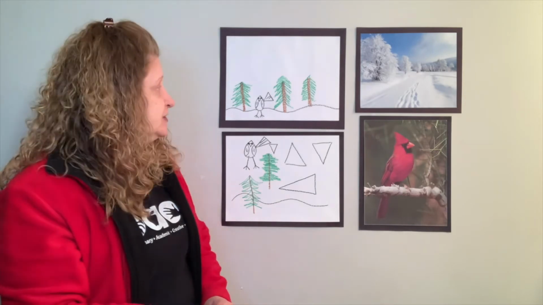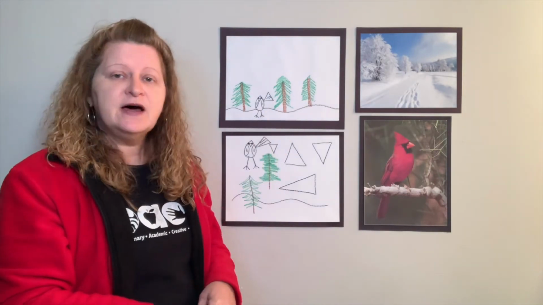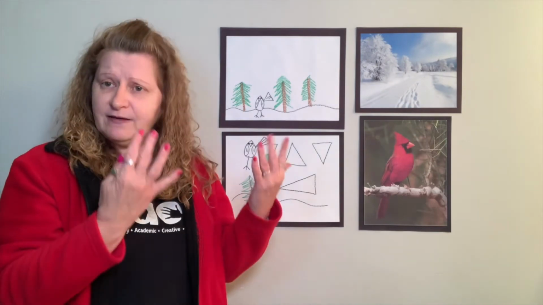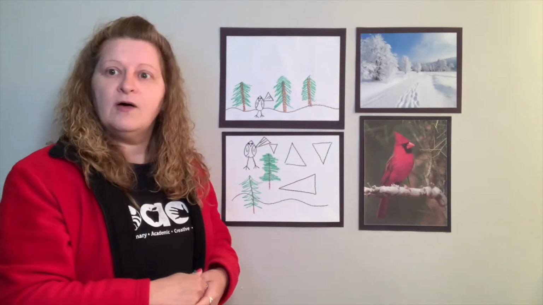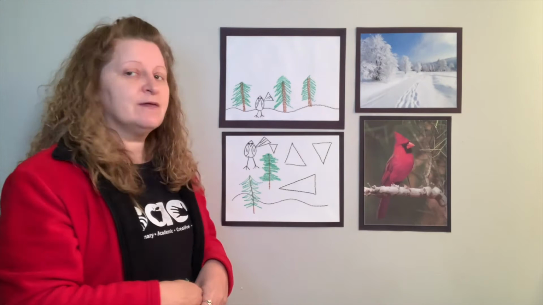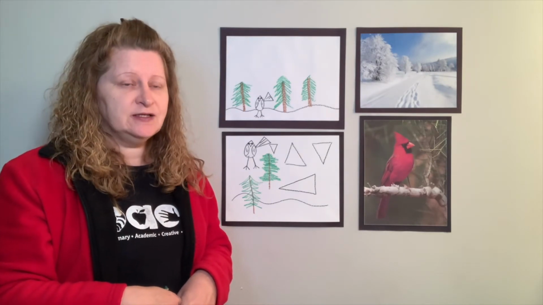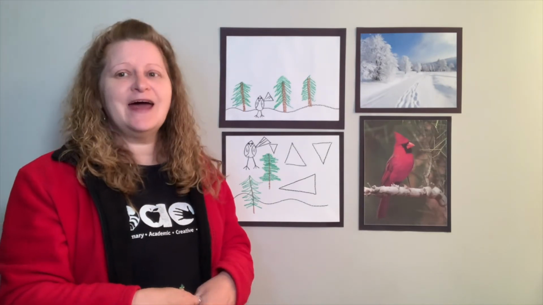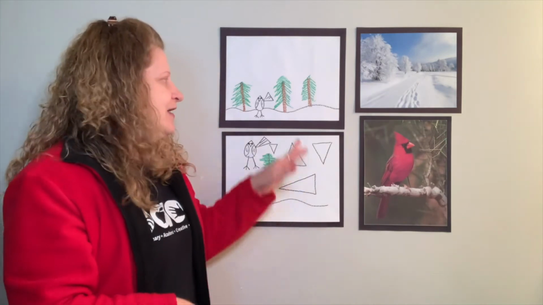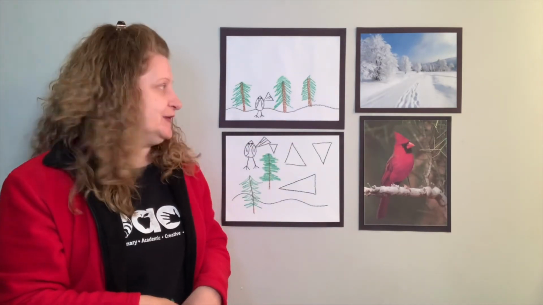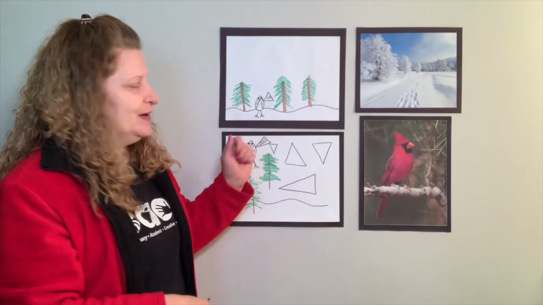Again, evergreen trees do not change colors. So that means they do not have leaves that fall like in the fall. Because we know in the fall, the leaves change what? Colors, and the leaves fall to the ground. That does not happen with an evergreen tree. So there are my trees.